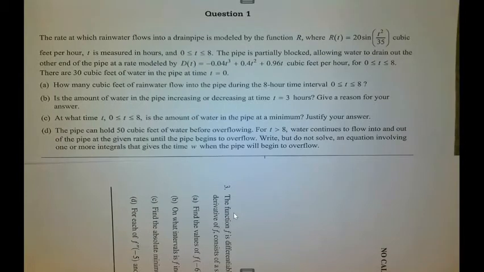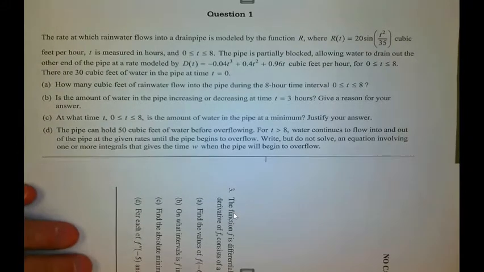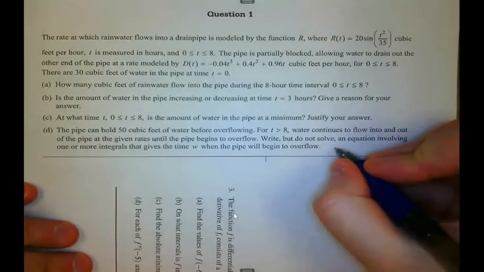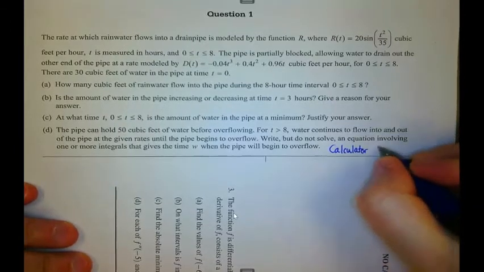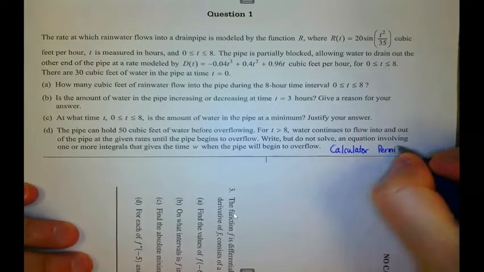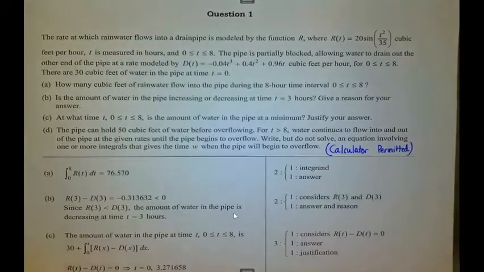Took you in the neighborhood of 15 to 20 minutes. I just realized that I hopefully used a calculator here. That's a bit of a yikes. But anyway, let's talk about my work.